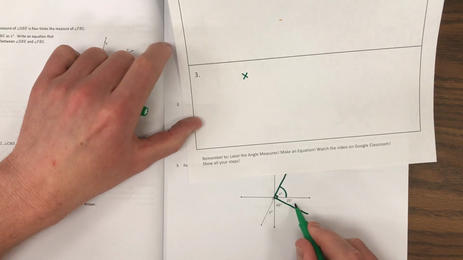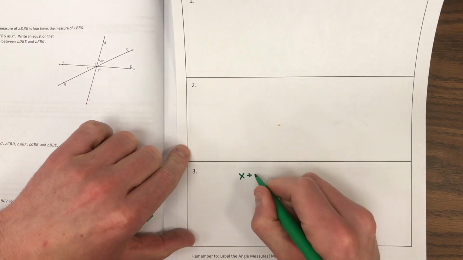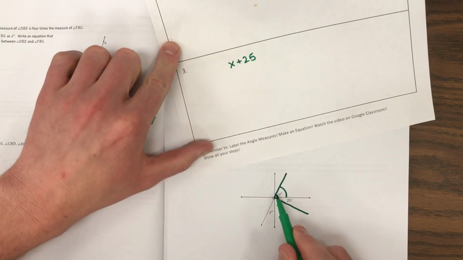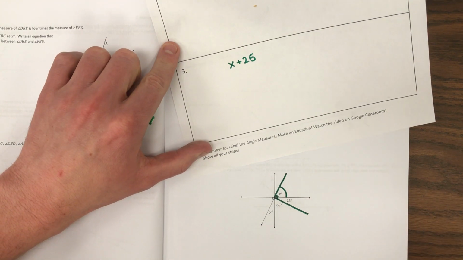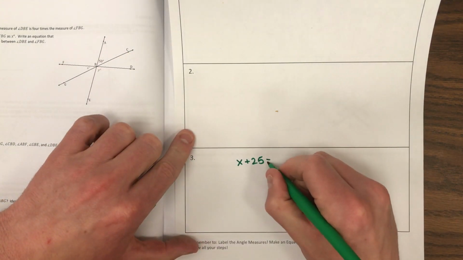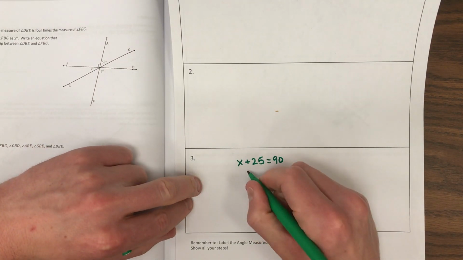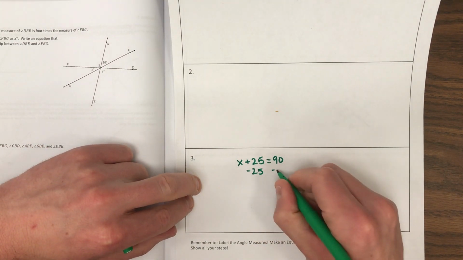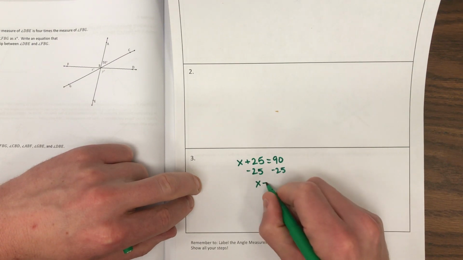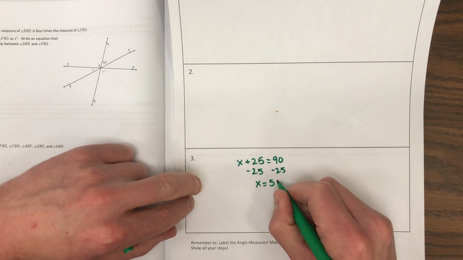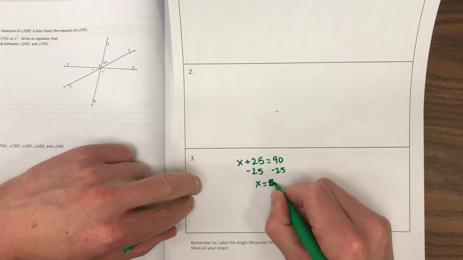So in other words, that x degrees plus that 25 degrees right there has to equal this whole 90-degree angle that they are a part of. And so I can make a very simple equation, x plus 25 equals 90. And I'll subtract 25 from both sides of the equation, and I get x equals, not 55, 65.